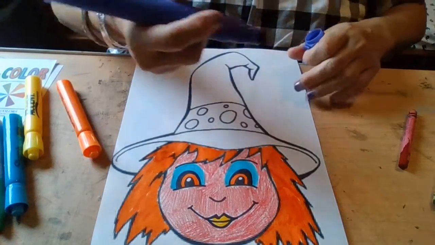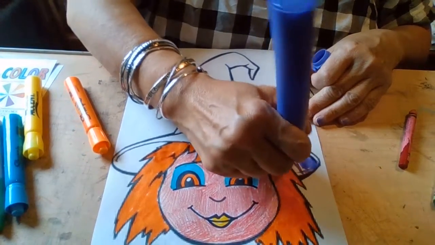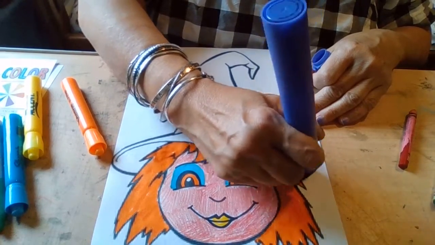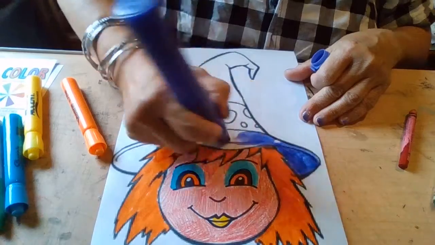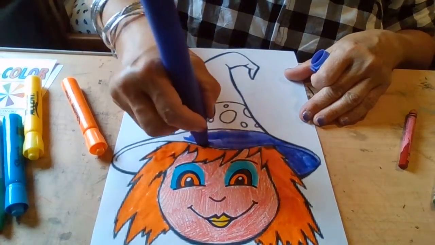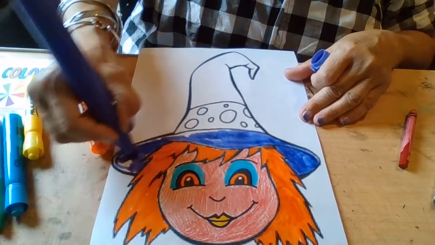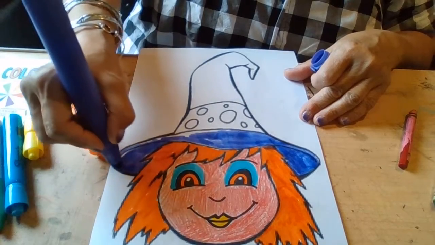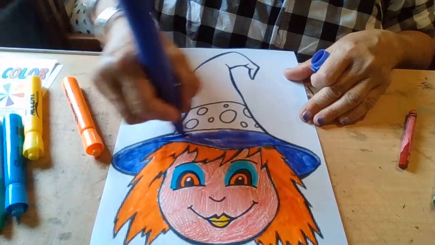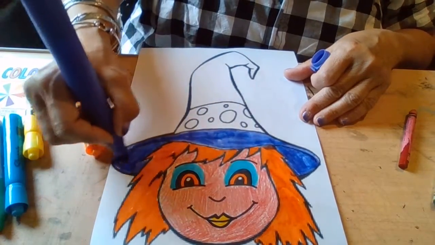And here's our fantastic purple, and I'm going to make her hat purple. And as you can see, like I said, this is amazing because it covers so much area in a really short span of time, very quickly. And I know they're going to love that because, like I said, your hand does get tired coloring a large space after a while. You might want to tell them to color in circles, so it's not as tiring, and you can actually fill in a lot more space that way also.